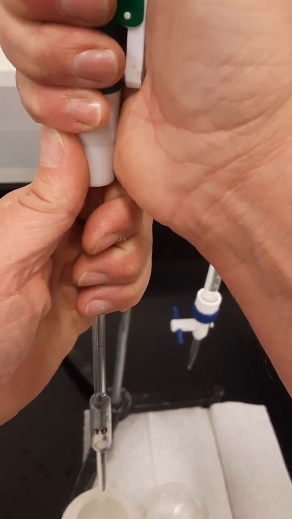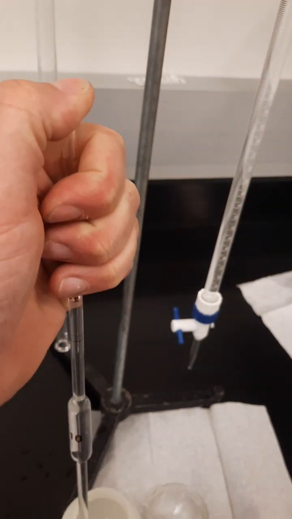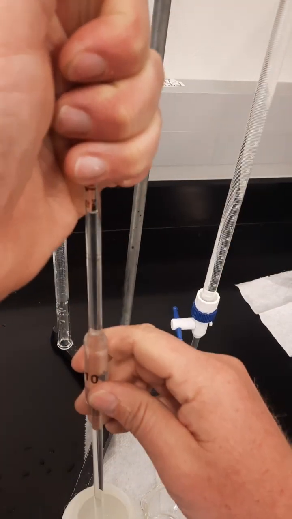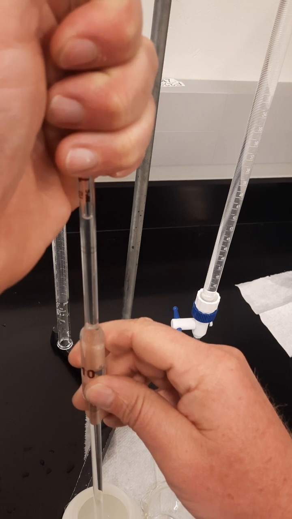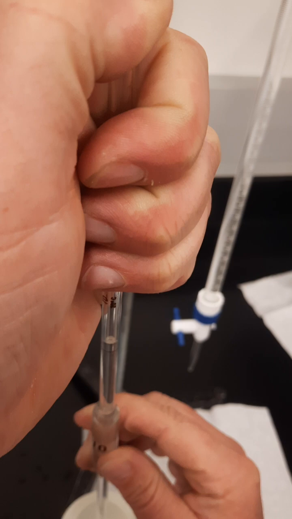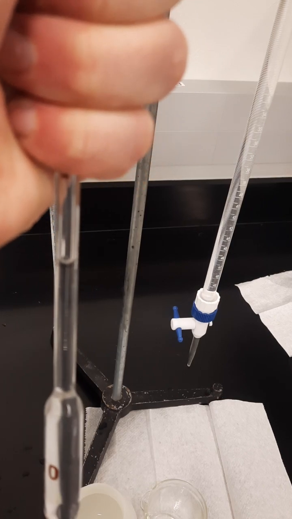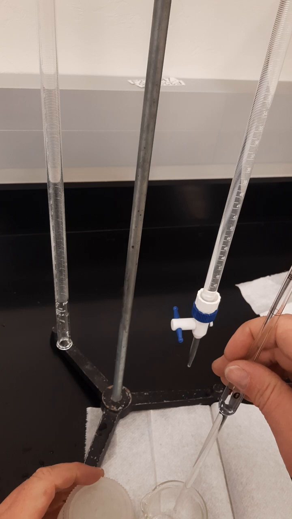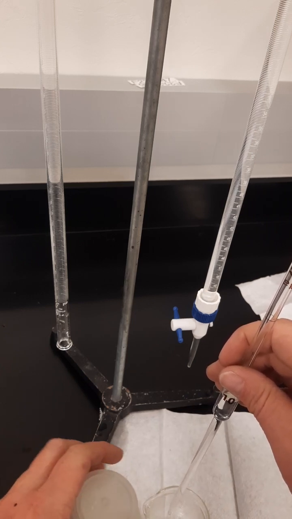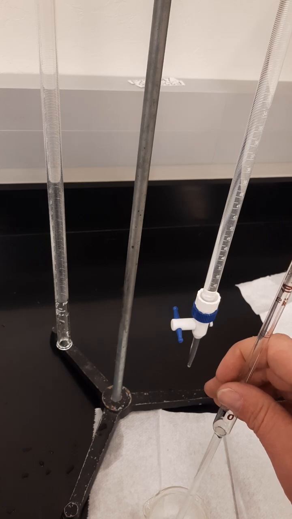And try to roll that up. Okay, got it above the 10 line. That's fine because I'm going to burp it down to 10.00. And I got the bottom of that bubble right above the line. That's good. I'll let that drop. I need 10 drops of my indicator in there. For this lab, it is bromothymol blue.